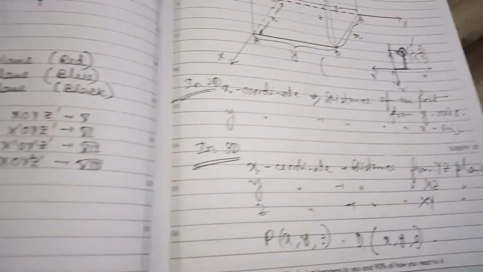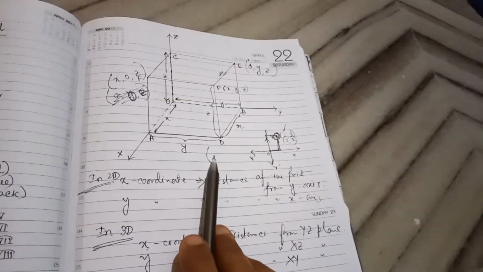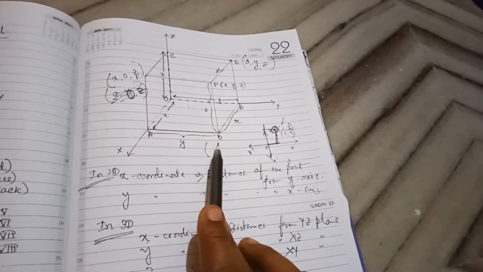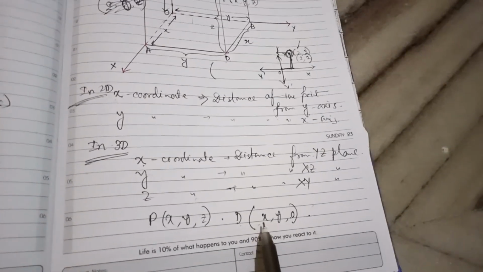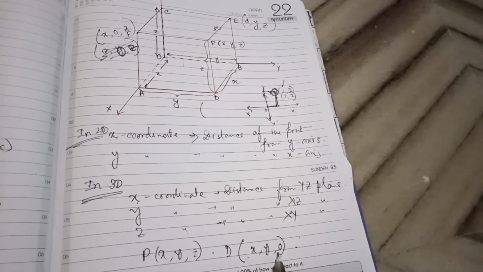So this is the main thing that I wanted to tell you. If a point is lying on the xy plane, it will look like x comma y comma 0. That means the z coordinate will not be there.